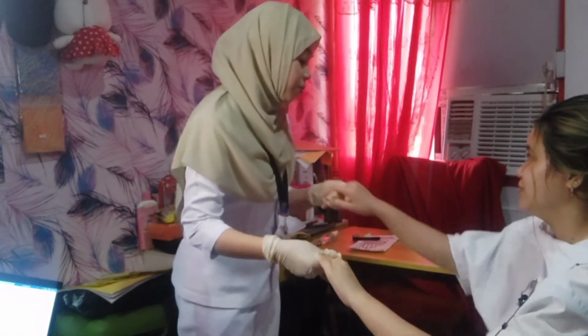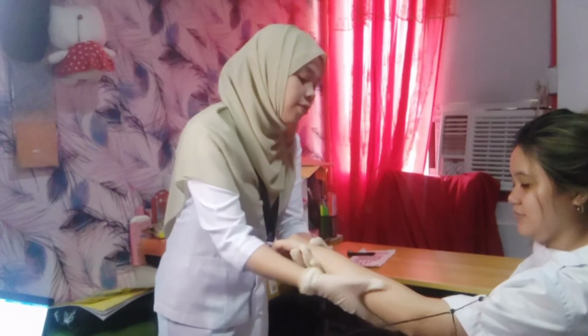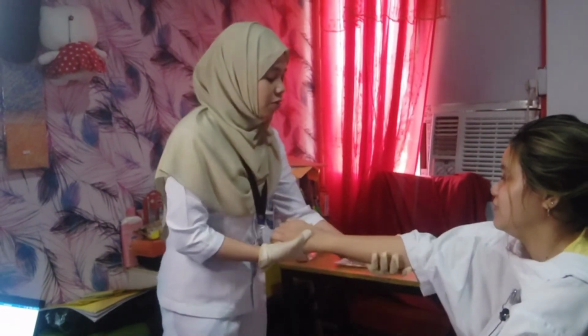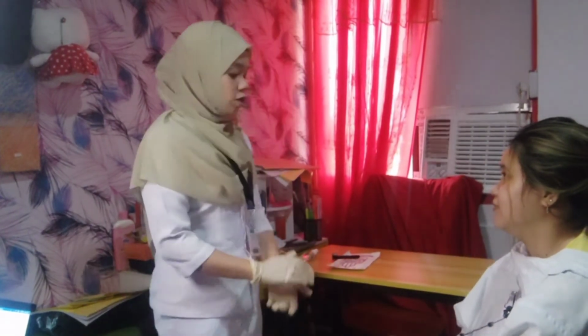So I will take note if there is any sign of cyanosis, pallor, vitiligo, and erythema. So as I observe, your skin color is fair and it is evenly distributed all through your body.